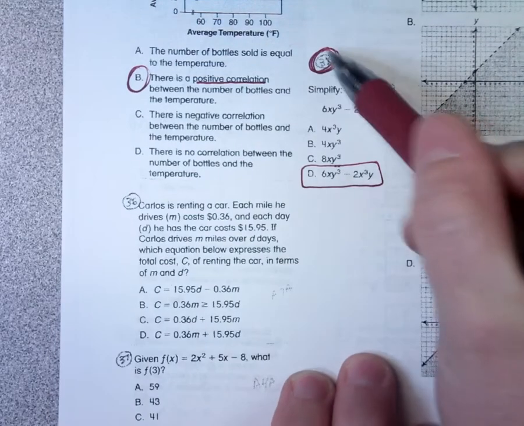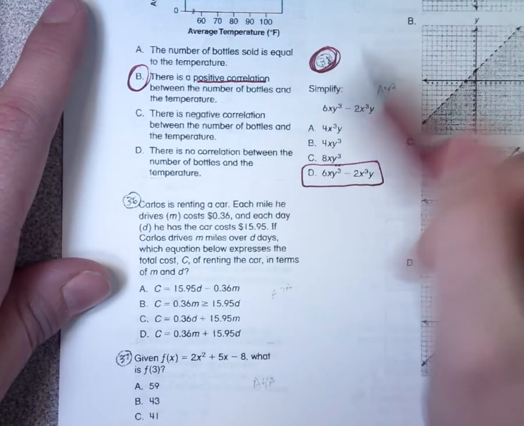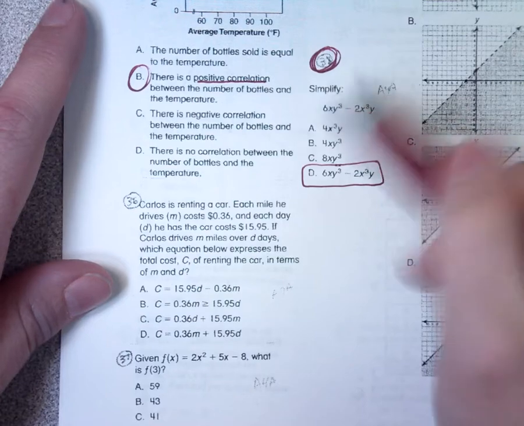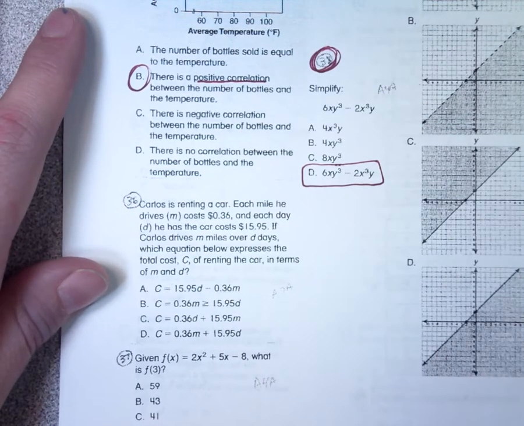Well, yeah, that's why I circled it, and I said let's go to 38 just because it's closer. And I had circled it.